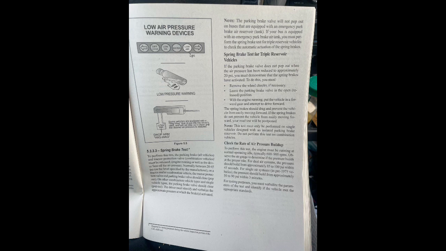Spring brake test for triple reservoir vehicles. If the parking brake valve does not pop out when the air pressure has been reduced to approximately 20 psi, you must demonstrate that the spring brakes have activated. To do this, you must remove the wheel chocks, if necessary. Leave the parking brake valve in the open, released, position. With the engine running, put the vehicle in a forward gear and attempt to drive forward. The spring brakes should drag and prevent the vehicle from easily moving forward.